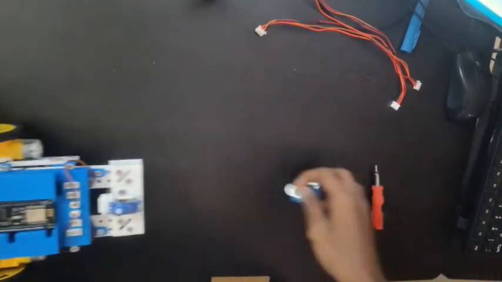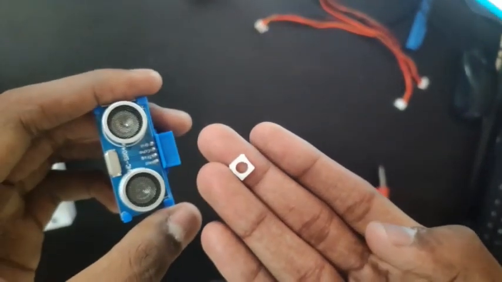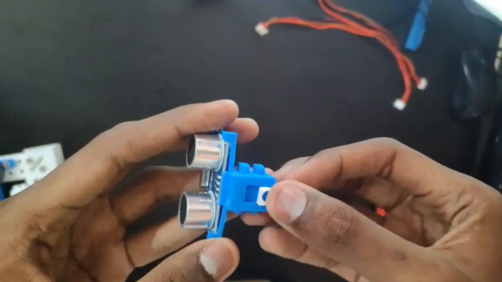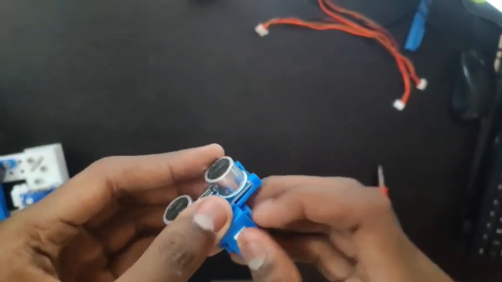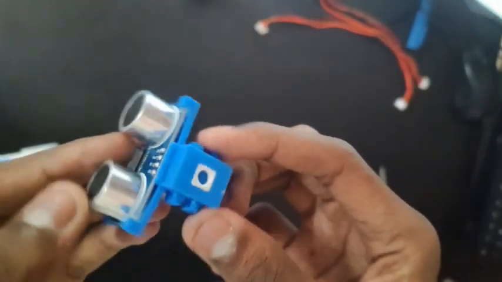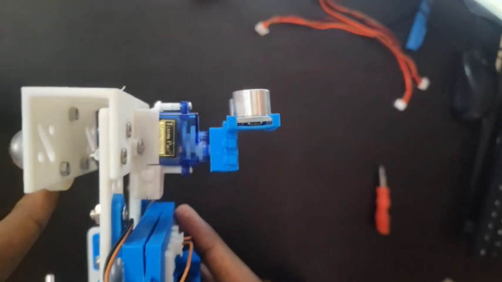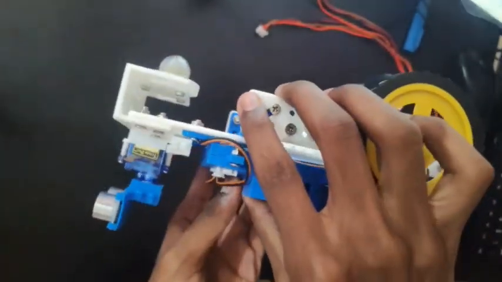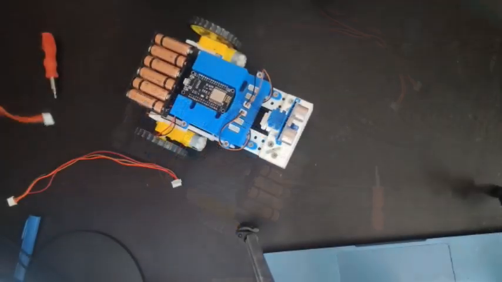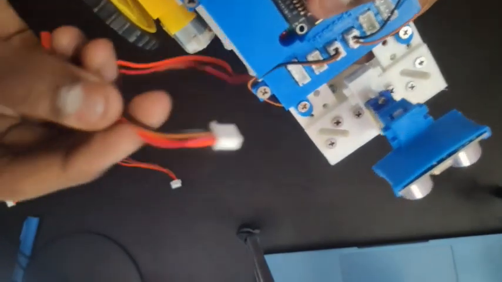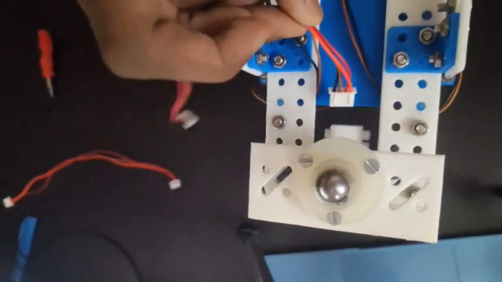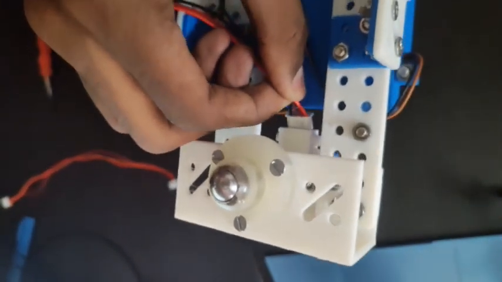Now take the ultrasonic sensor as well as the joint between the ultrasonic sensor and the servo motor, and put it in the respective hole given under the ultrasonic sensor. Then after, put that ultrasonic sensor on the head of the servo motor. Connect the ultrasonic sensor as well as the servo motor to the brain by using the JST cables.